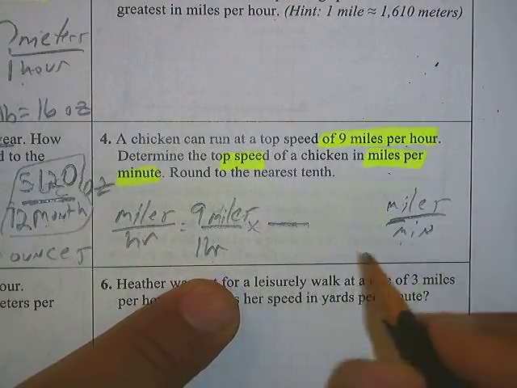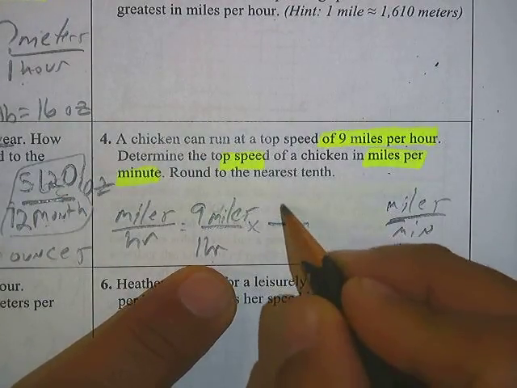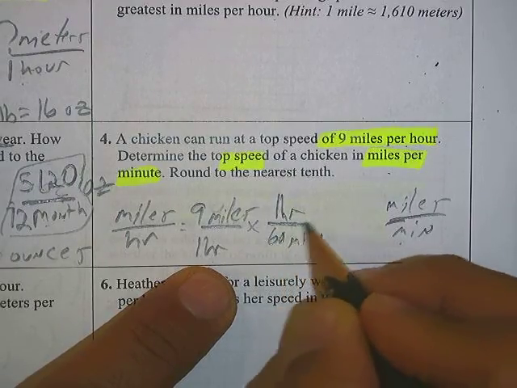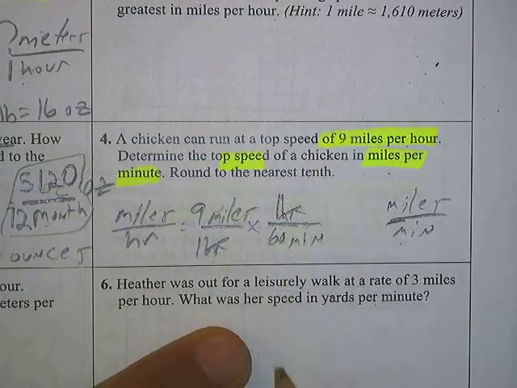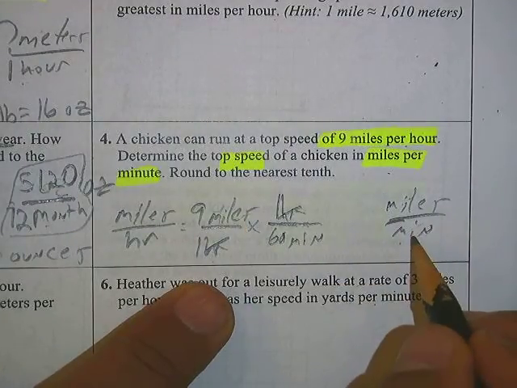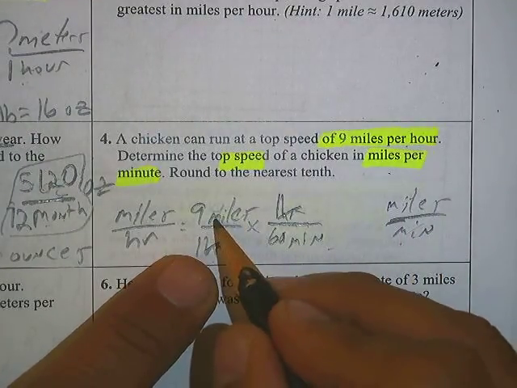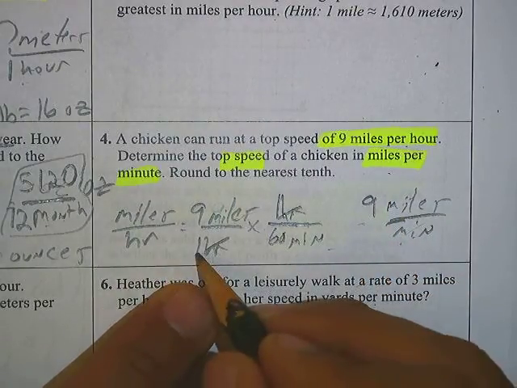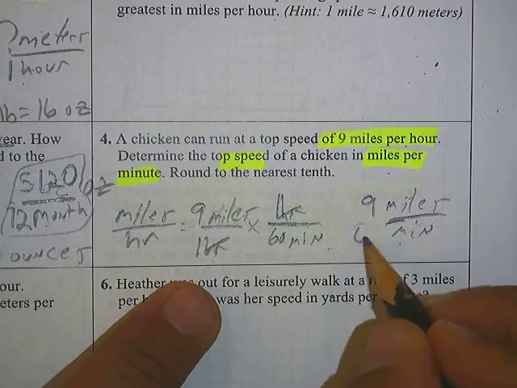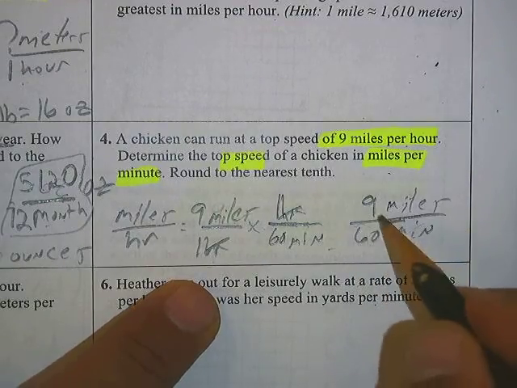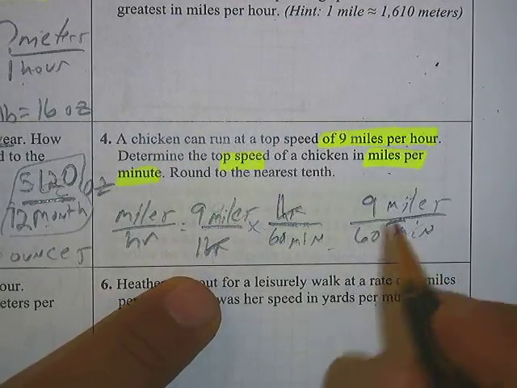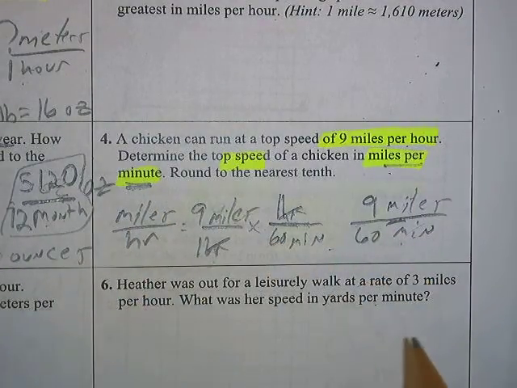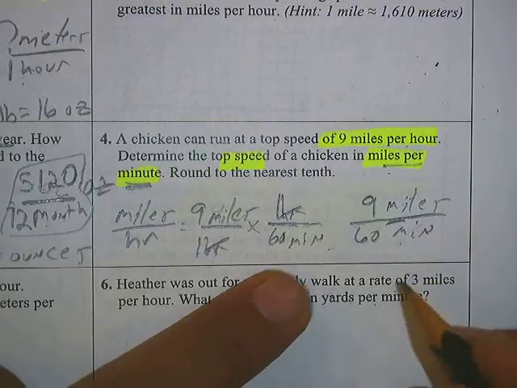Miles, we have miles, we need to convert the hours to minutes. So think there. What do we know? Well, we know that in 1 hour, there's 60 minutes. Okay, so now these go away, and now I have miles and minutes. And so now it's just 9 times 1, which is 9, and 1 times 60, which is 60. Okay, so that means we have 9 miles in 60 minutes.